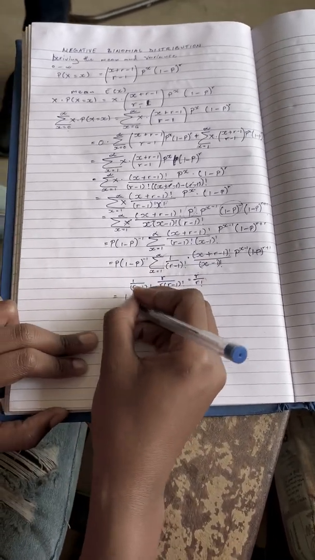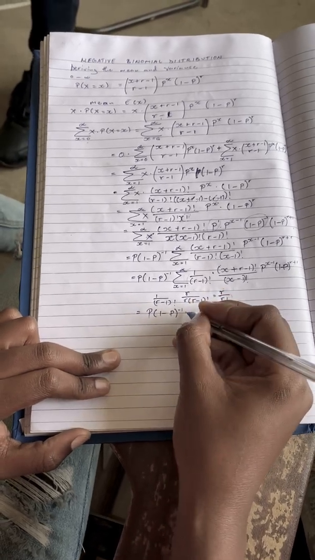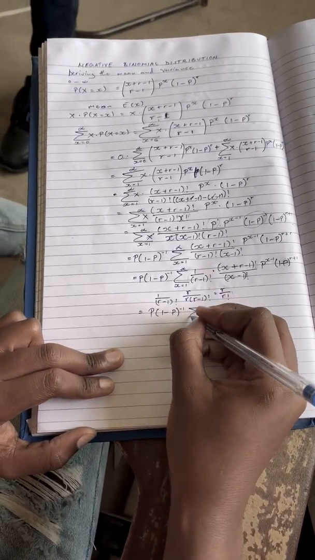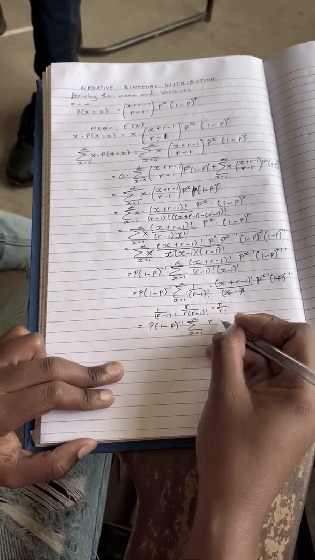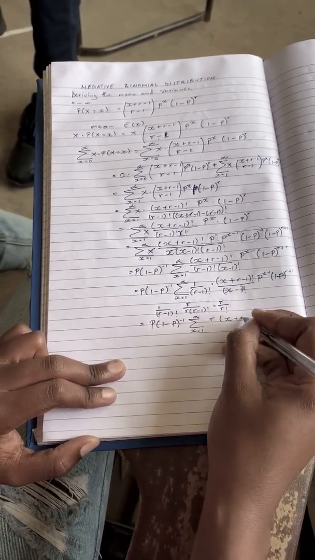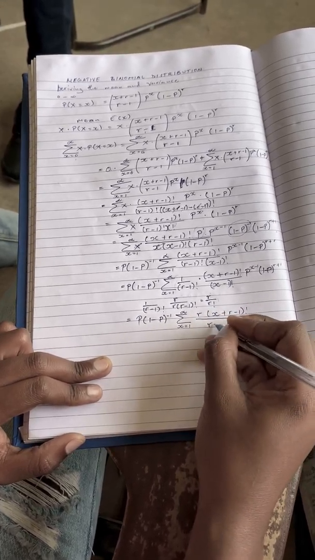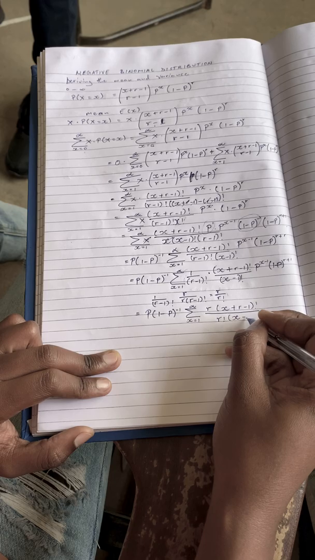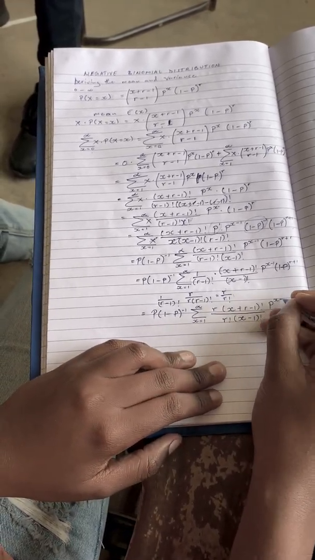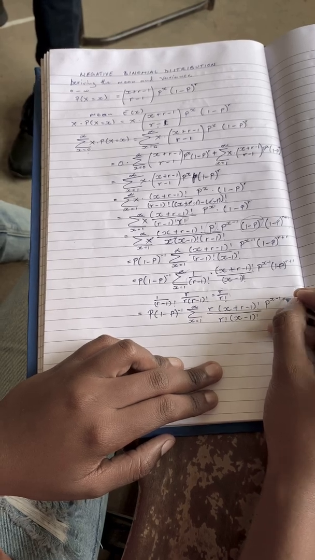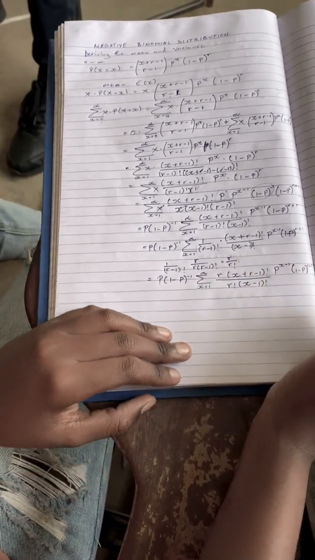Our next step will look like (1 minus p) to the power negative 1, then summation from x equal to 1 to infinity, r into (x plus r minus 1) factorial out of r factorial into (x minus 1) factorial, then times p to the power x minus 1 into (1 minus p) to the power r plus 1.